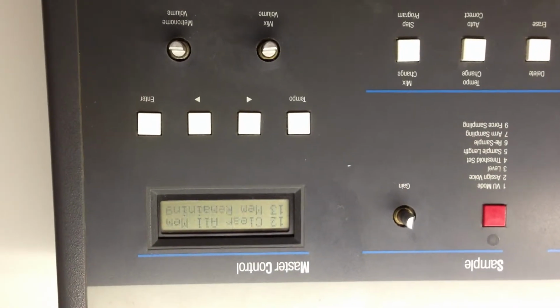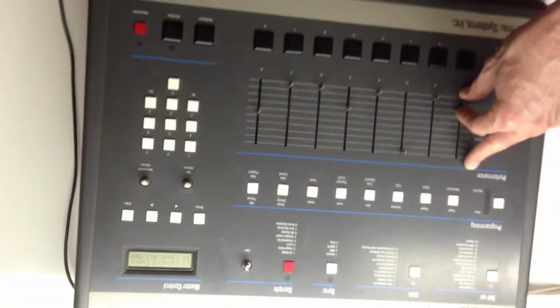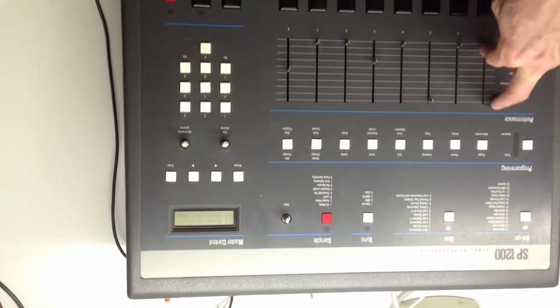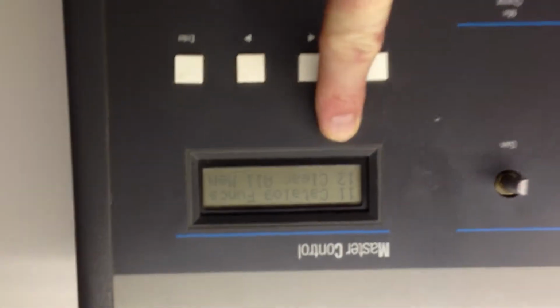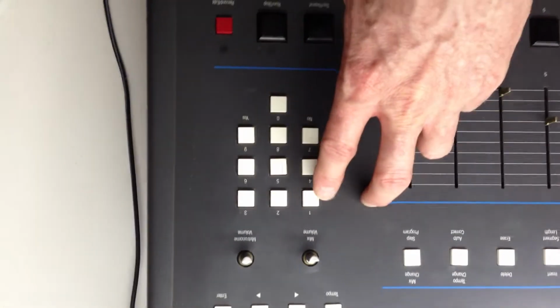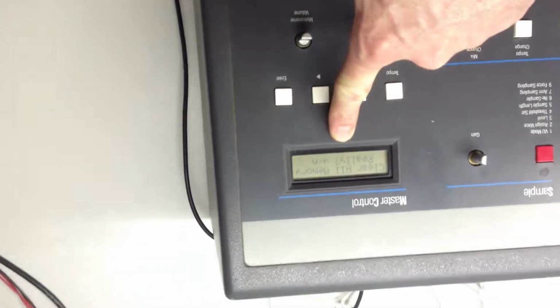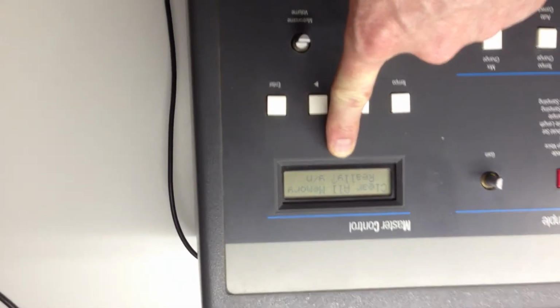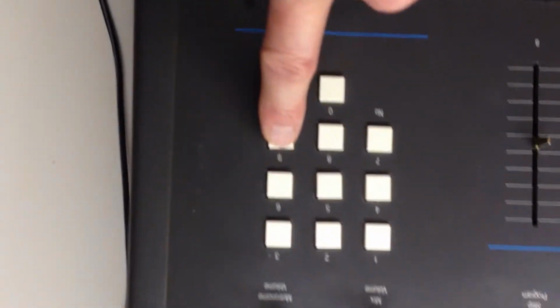So to clear all sample memory, we're going to go to option, I believe, 12, which is pulling the slider all the way down. As you can see here, it shows you what you're doing. It says clear all mem. Then to do that, I'm just going to hit 1, 2, and it prompts me to make sure I want to do it. It says clear all memory, really? Yes, no. There's a yes button near the bottom of the keypad, and just click yes, and it actually just cleared the memory out.